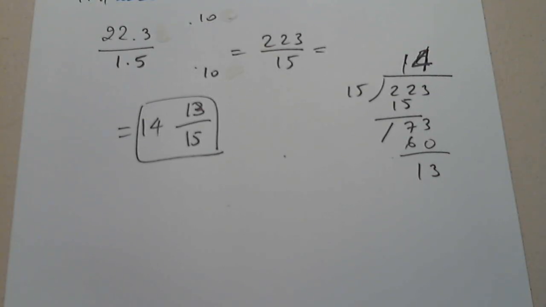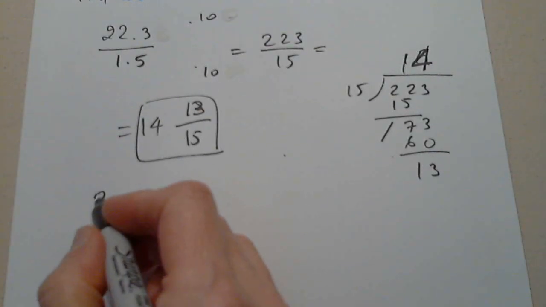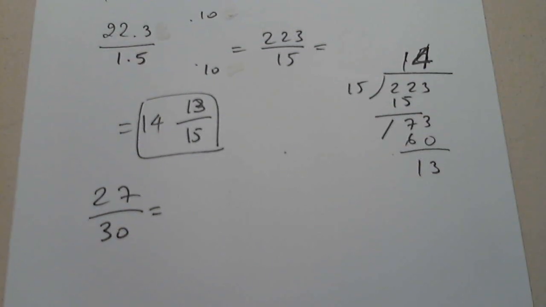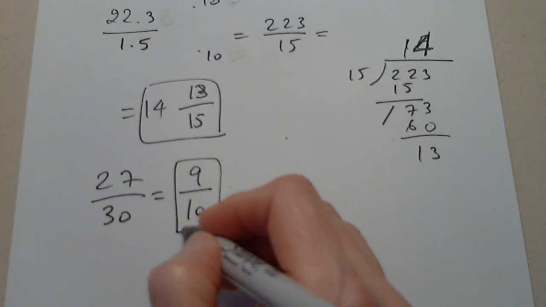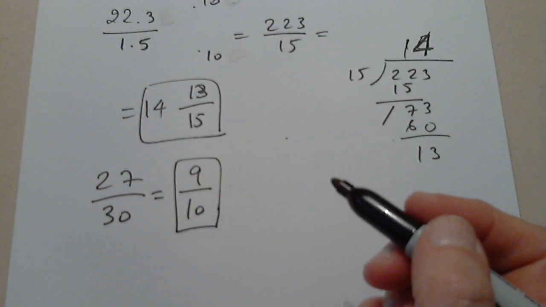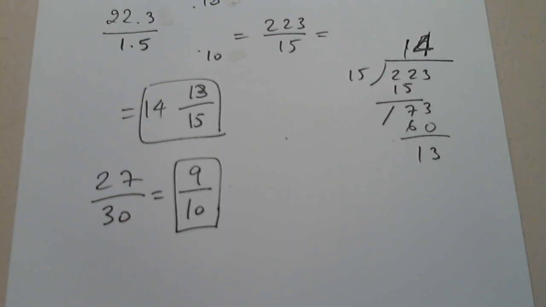Because this is 10 out of 10, this is 10 out of 10, and this is 7. So 27 over 30. And 27 over 30 has to be simplified. Top and bottom we simplify by 3, and we get 9 over 10. So this is the fraction we have to enter. I don't know why they said improper fraction. Yes, I agree, that's wrong.